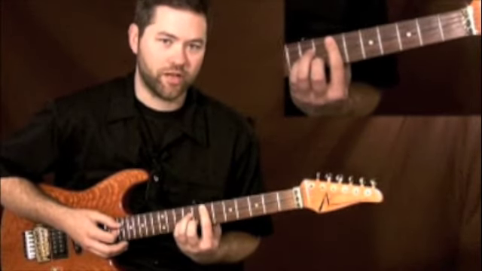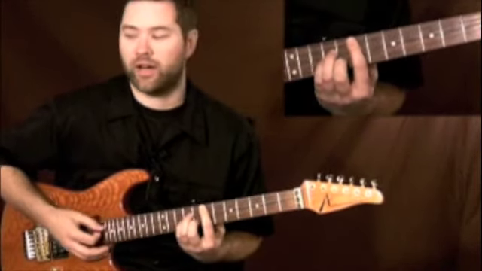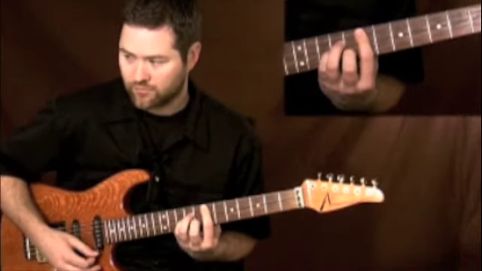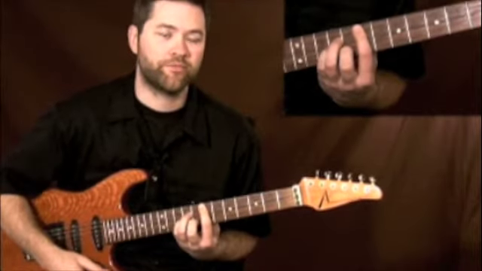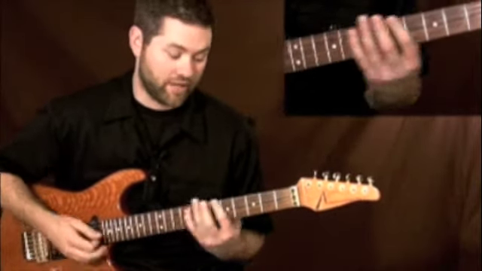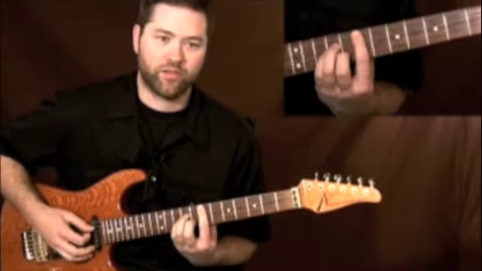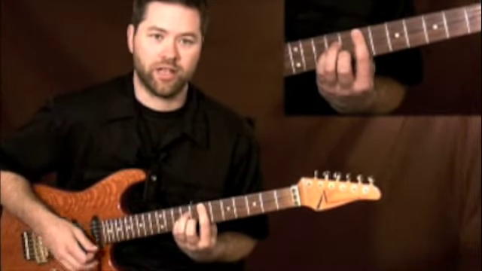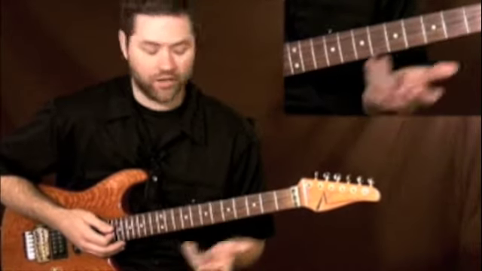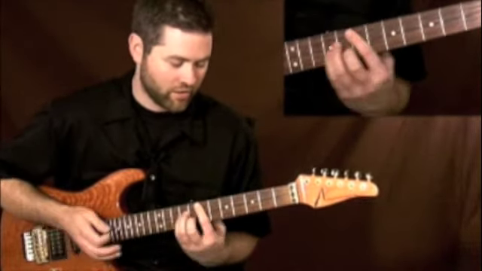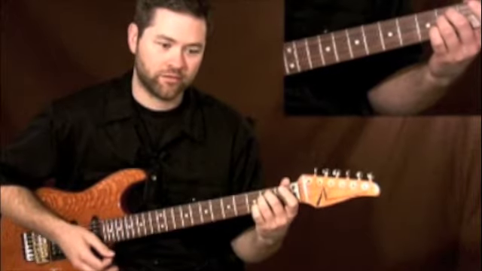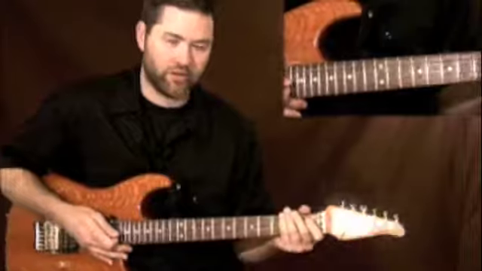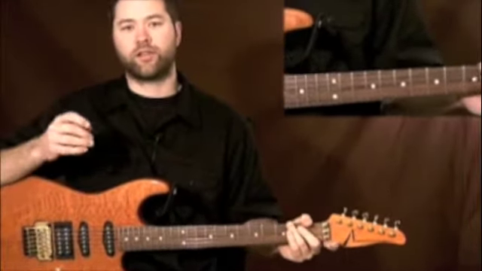If I go up to the 3 chord, the 3 chord is always going to be minor as well. Because I'm in the key of C, the 3 chord is E, because C, D, E. So if I play my 3 chord in the key of C, it gives me an E minor chord. You can play that E minor here, you can play it here, you can play it here. The bottom line is that the 3 chord is always going to be minor.